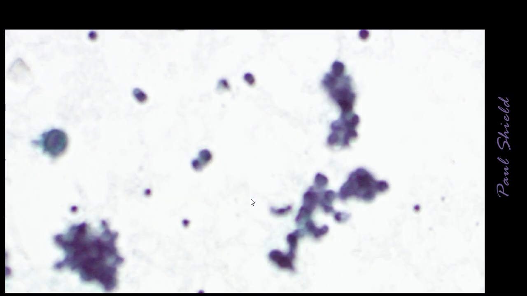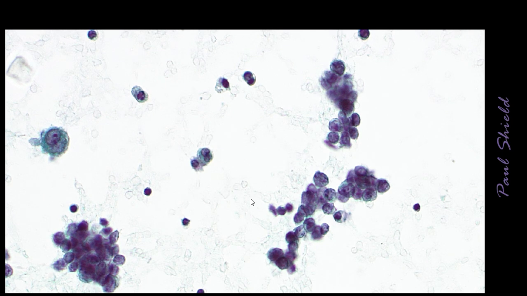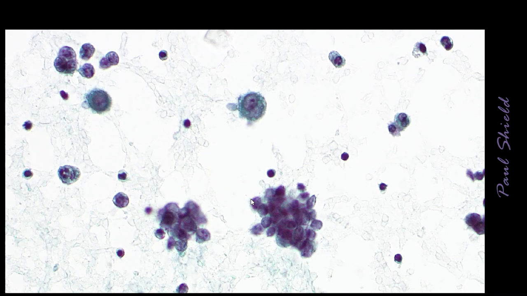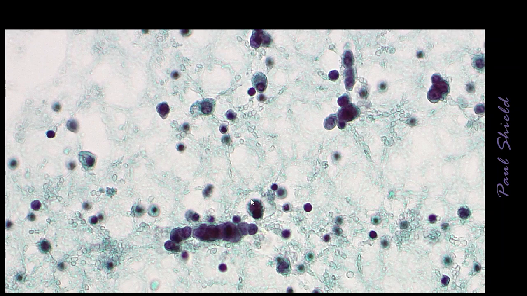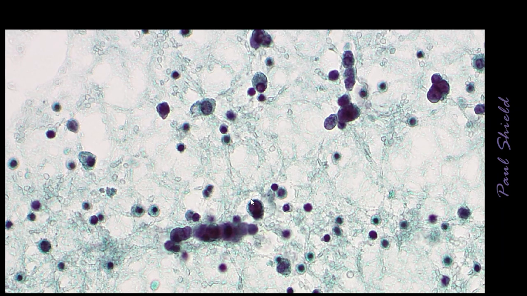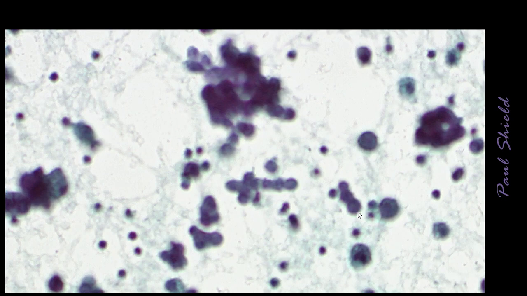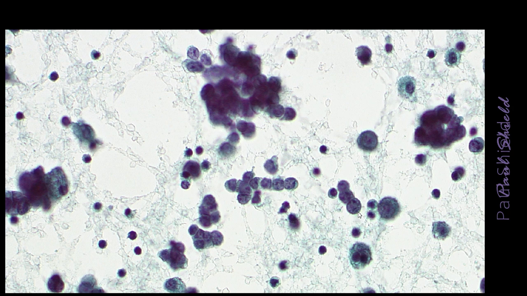I think I can see some moulding of nuclei around each other. I certainly can't see nucleoli. There's a mesothelial cell there. Here are some nice chains of cells, and here a lovely little kind of vertebral column of nuclei all moulding around each other, and a few smaller ones as well. I can't see nucleoli. I have to say the chromatin pattern's not great, but it's definitely consistent with small cell.